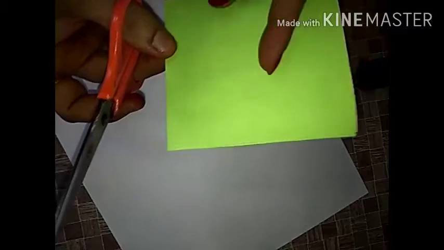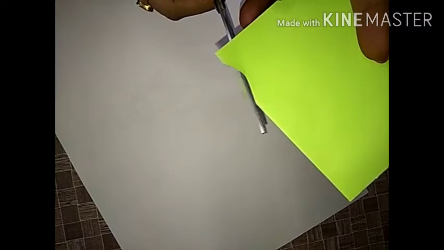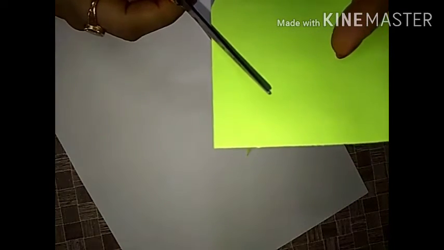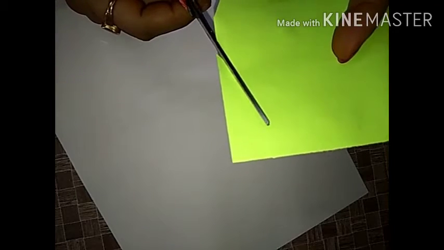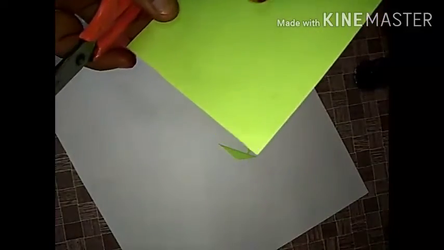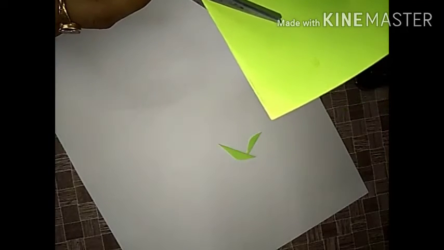So I am cutting a pattern on it like this. One more like this. Now one more from this side also.